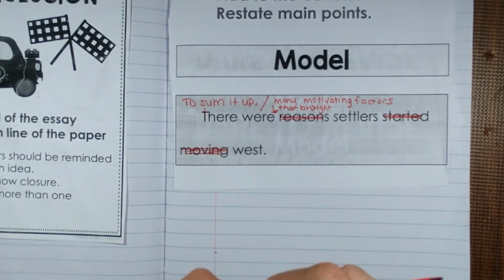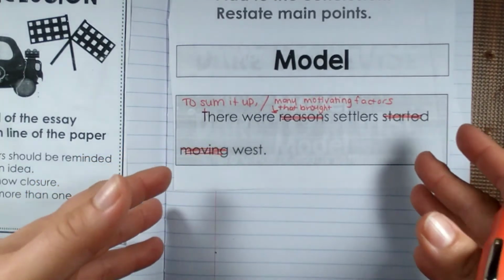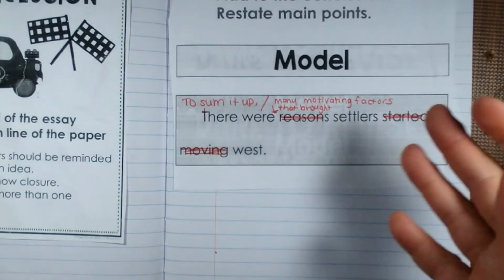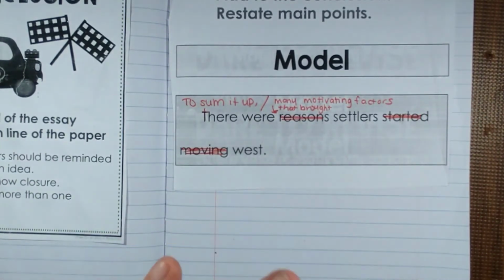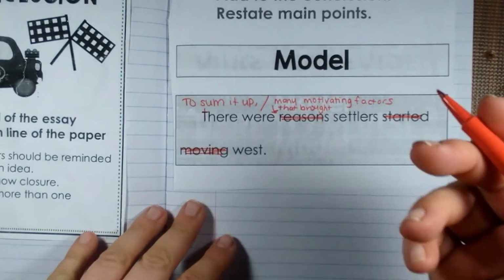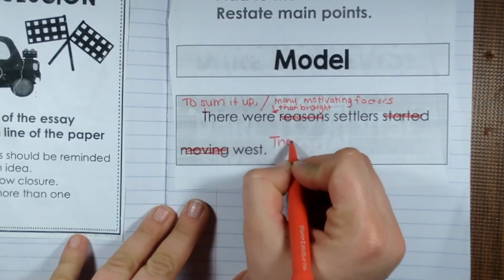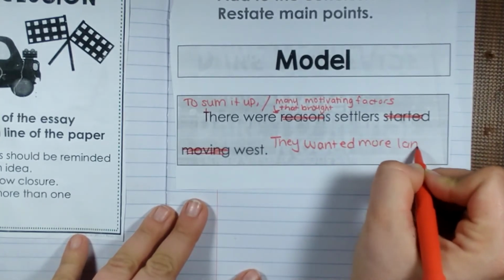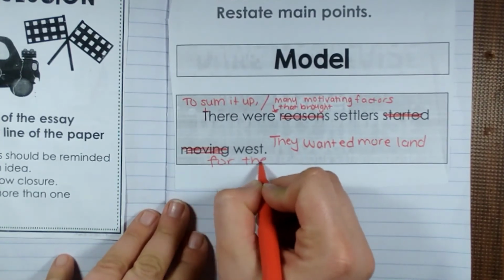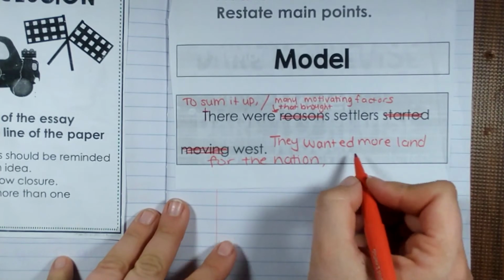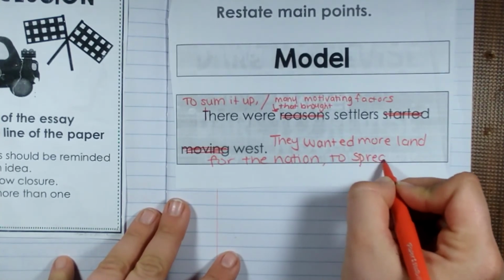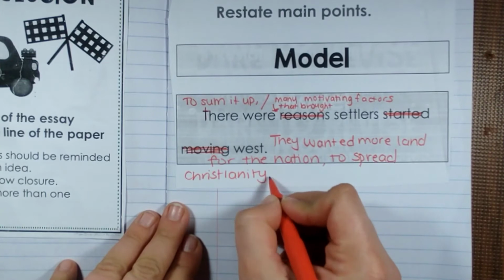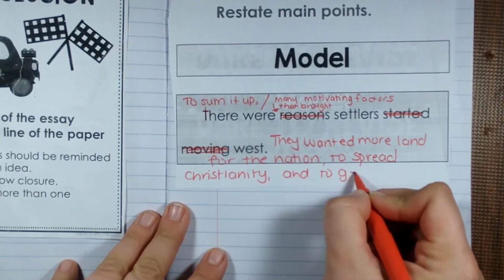Okay? I am going to write the main topics of each of my paragraphs, and I'm going to rewrite them in a different way. I don't want to say, remember, my reasons were. Remember, we're not doing reasons. Reasons is opinion. We're doing informative. We're talking about topics, main ideas of each paragraph. So I'm going to say they wanted more land for the nation. Remember, that's the first paragraph that I modeled writing. To spread Christianity, that's my T2. And to get rich, and that was my T3.